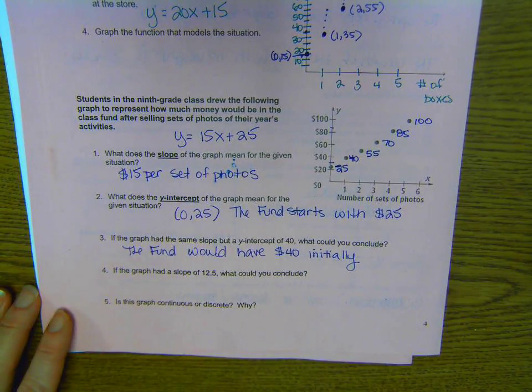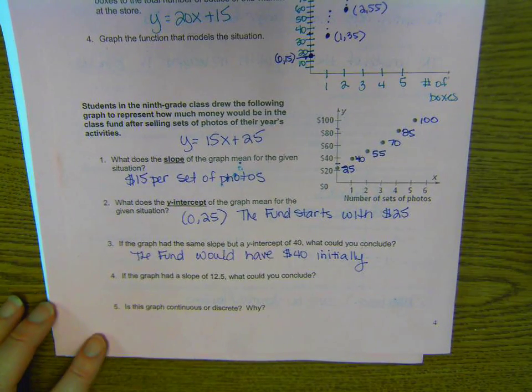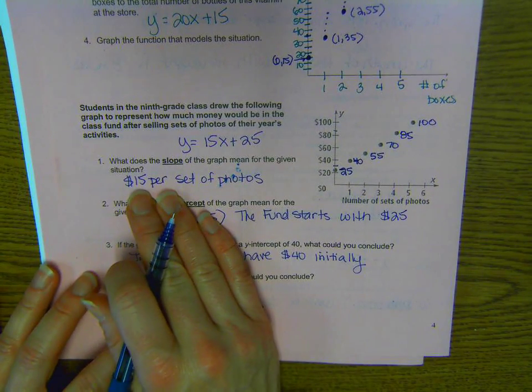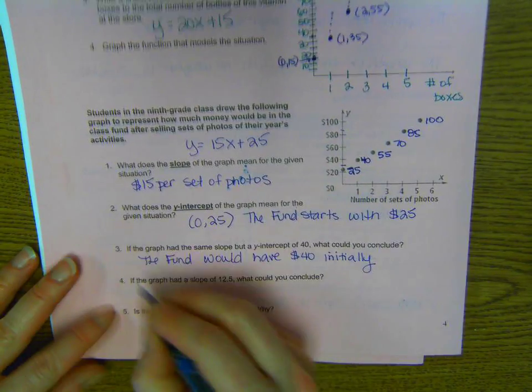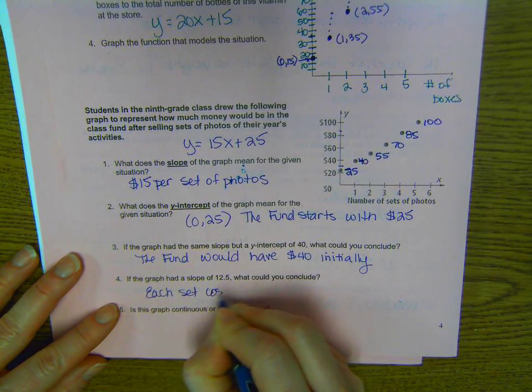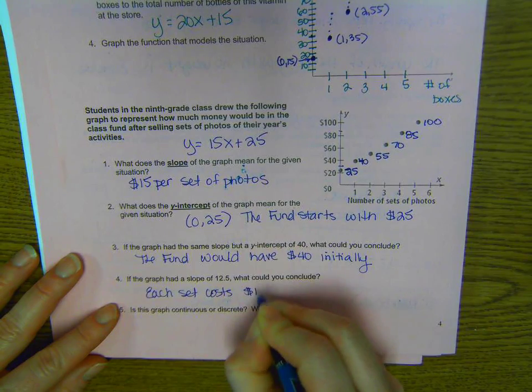Okay. Okay, if the graph had a slope of 12.5, what would that have meant then? Good. Instead of each costing $15, that would mean each set would cost $12.50.